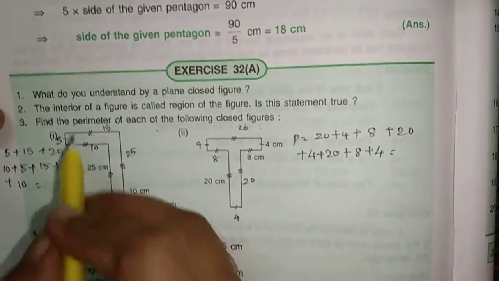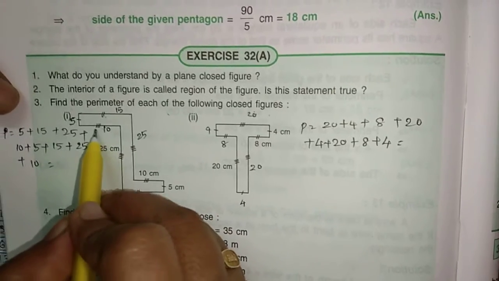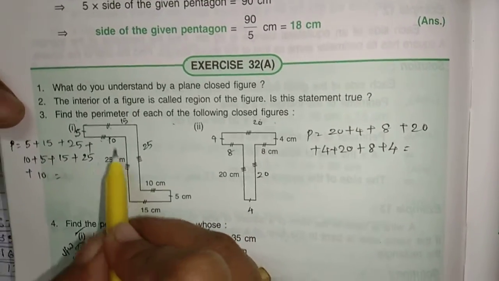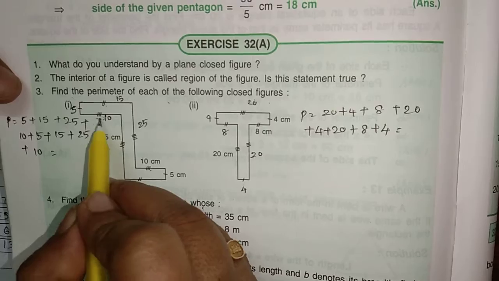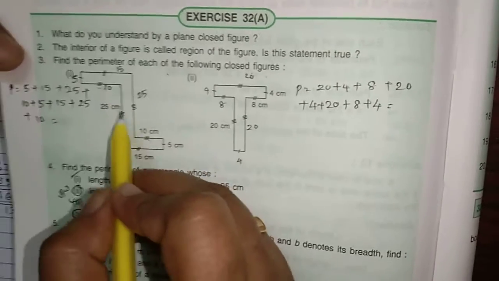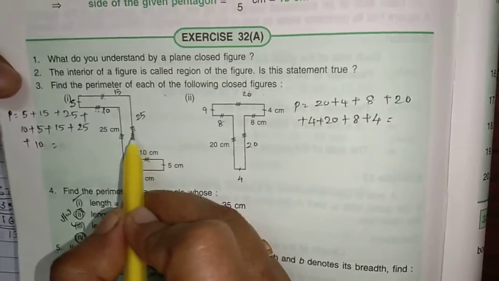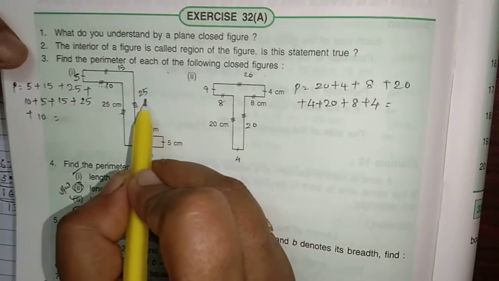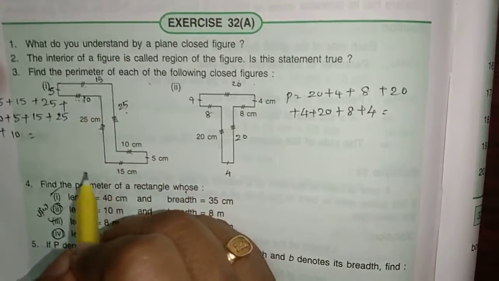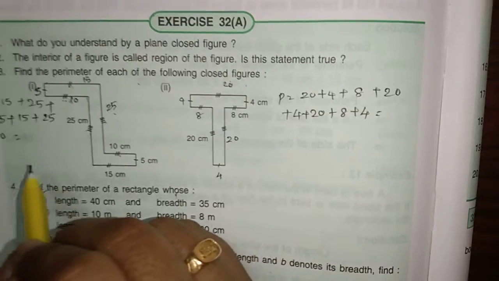So this is given 15, so this side will be 15. Here are 3 lines, so 3 lines means here is 3, and this is 10, so this line height is also 10. This is 25 length, and both the sides have the same notation, so this side is also 25. So we have got the measurement of all the sides.